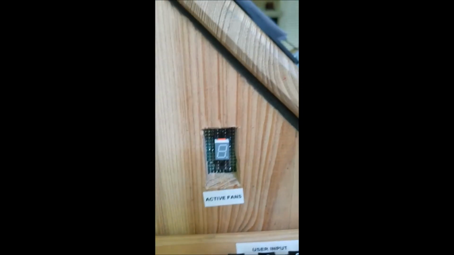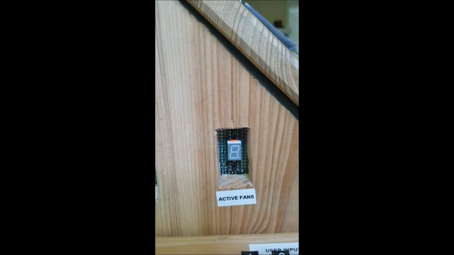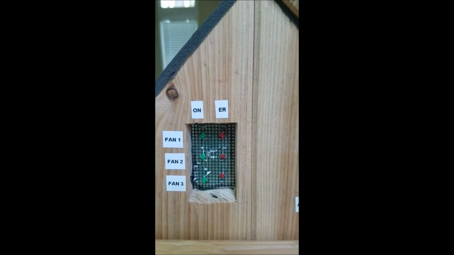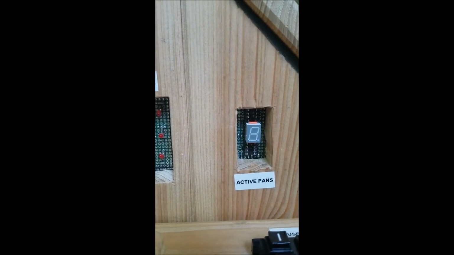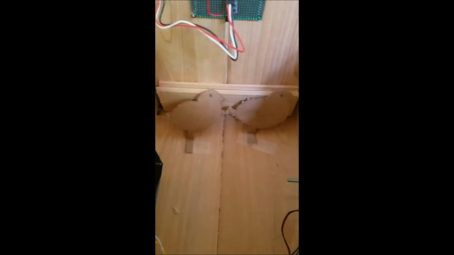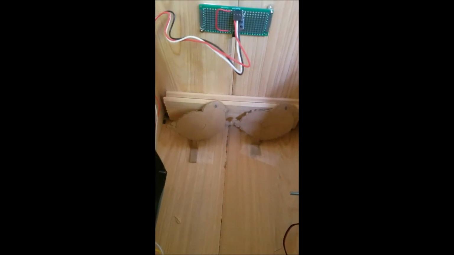Next is the amount of active fans. It is controlled by the sensors as well and acts as a backup error detection for the fan statuses. Next, we'll look inside the box to see our wiring, breakout board, and other boards. Inside you'll see we have 2 healthy and alive chickens because of our system.